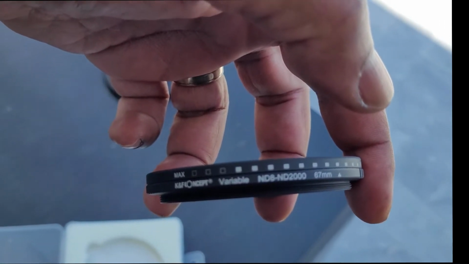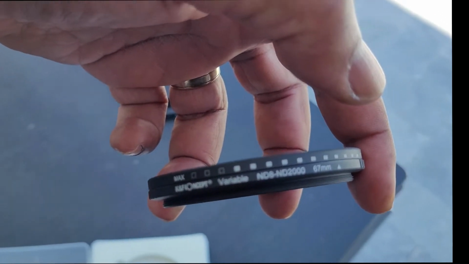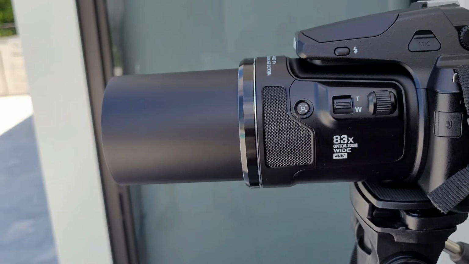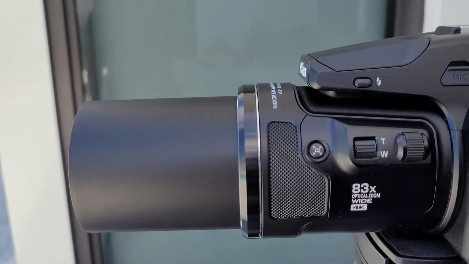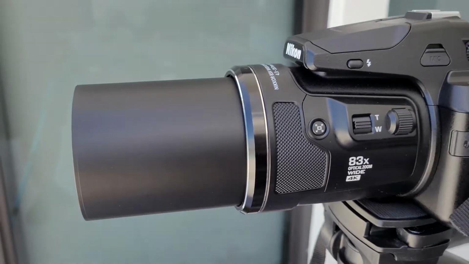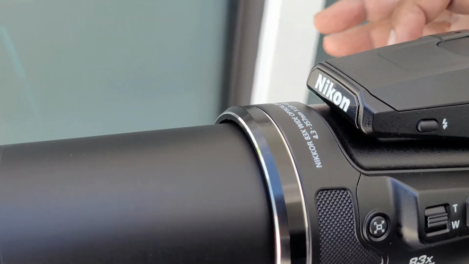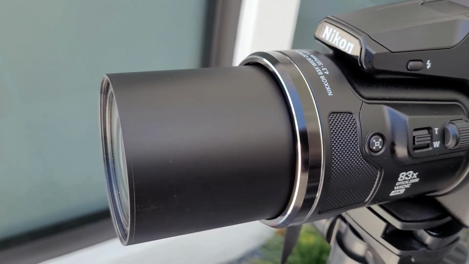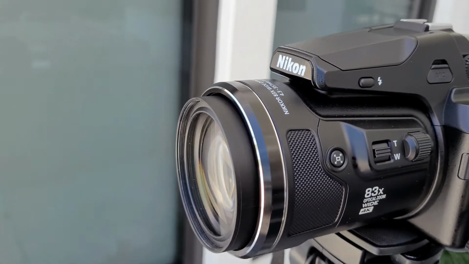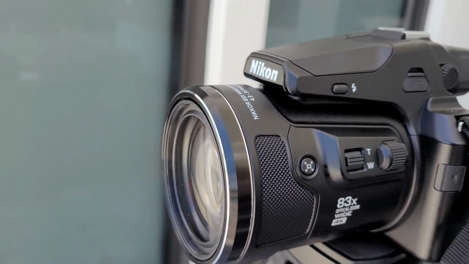So let's put that ND filter on the camera. There's a warning inside the manual that you should never remove filters while the camera is on. So let's turn the camera off. So we woke up the camera. Now we've pressed the button to turn it off. Wait for the lens to retract, and the camera is off.